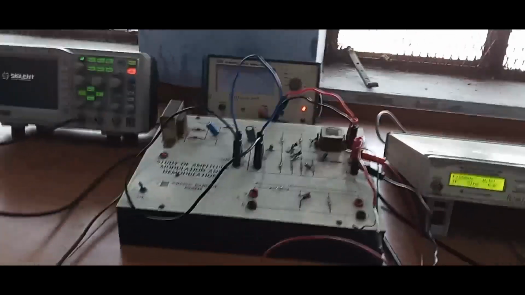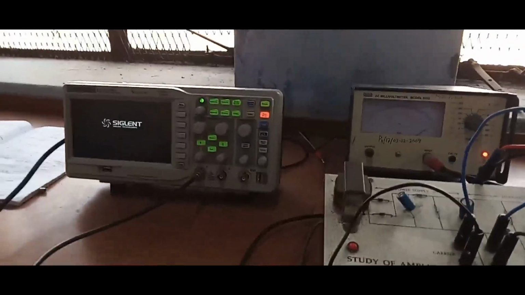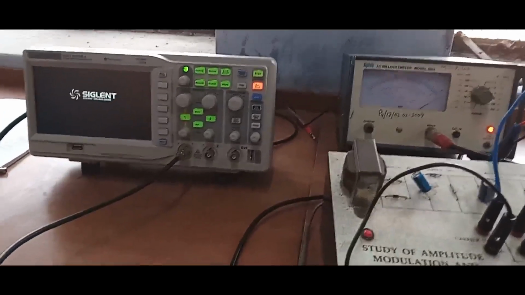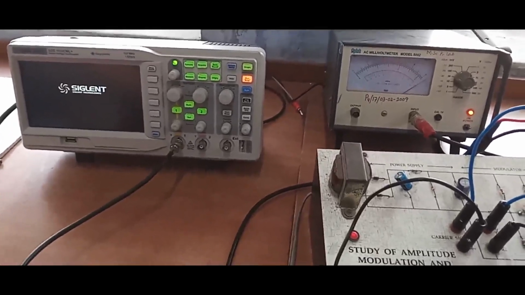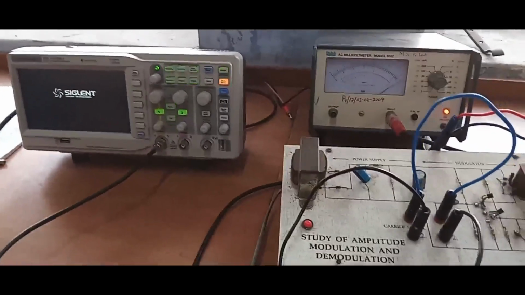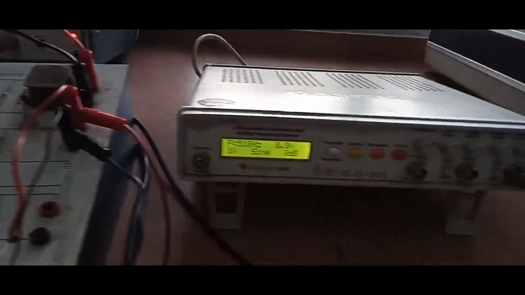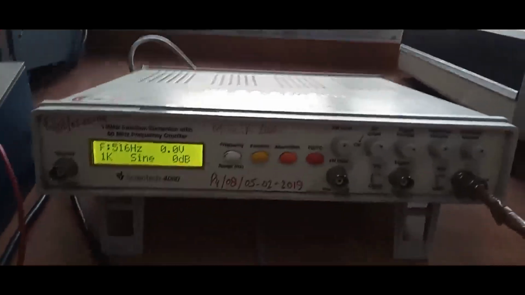Now we have to turn on the circuit. So now all circuits are on. This is our first table. What we have to do, we have to first fix the frequency. First of all, we have to fix the frequency to 500 hertz.